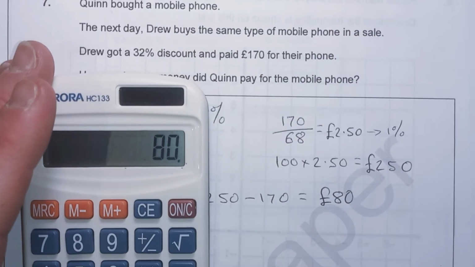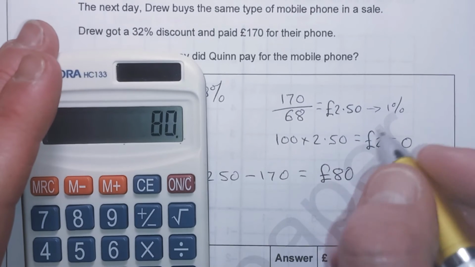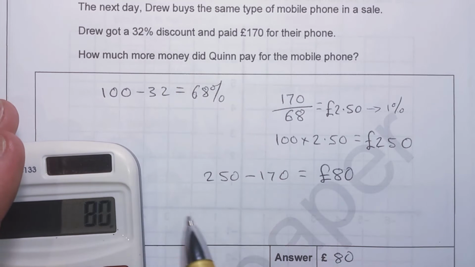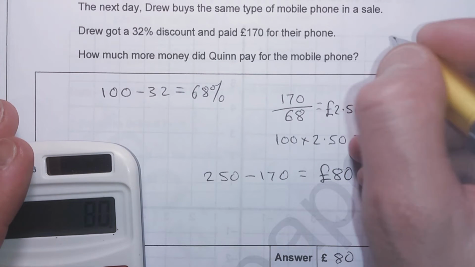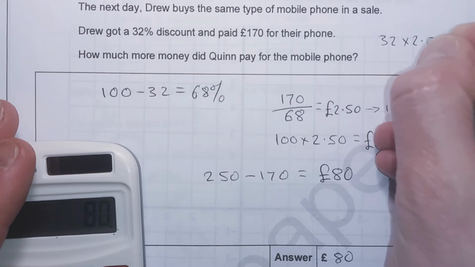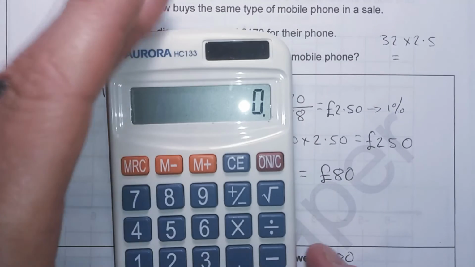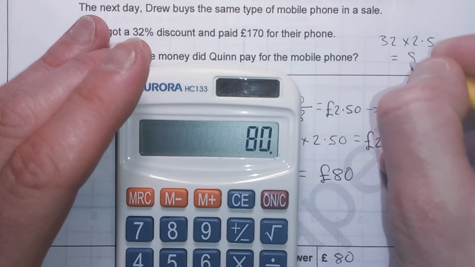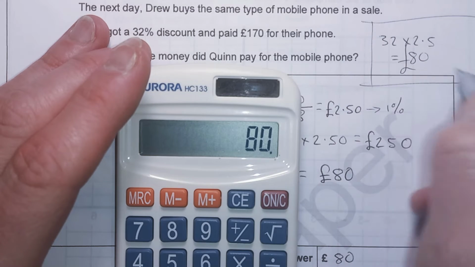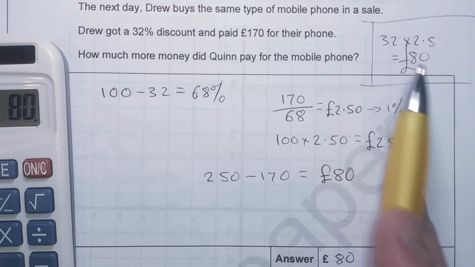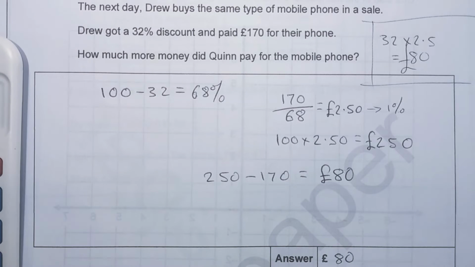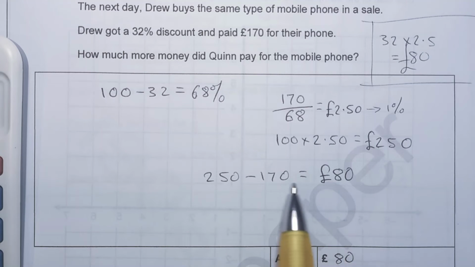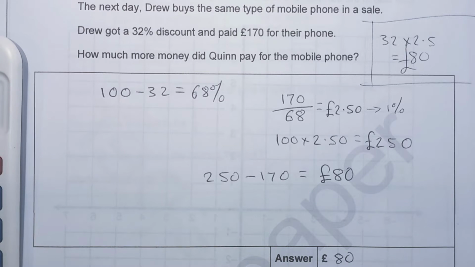Now the shortcut I mentioned, actually let's leave it up there, is we said £2.50 is 1%. We know that Drew got a 32% discount. So basically he saved 32 lots of £2.50. So if we'd gone straight in with that calculation, 32 times 2.5, and I'll just fence that off because this is like an alternative, we'd also get the £80. But I think it's probably easier to follow if we think, well, let's work out what the original price is, take off what Quinn bought, and that gives us a saving for Drew.